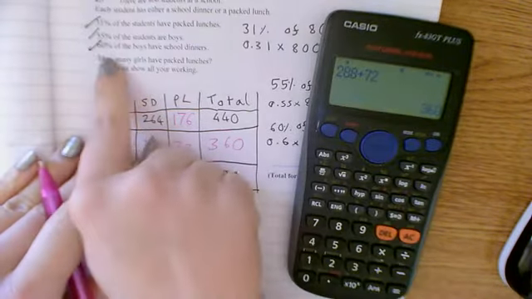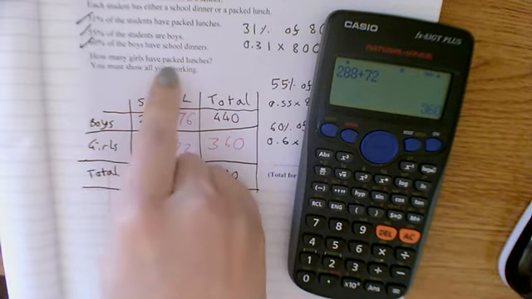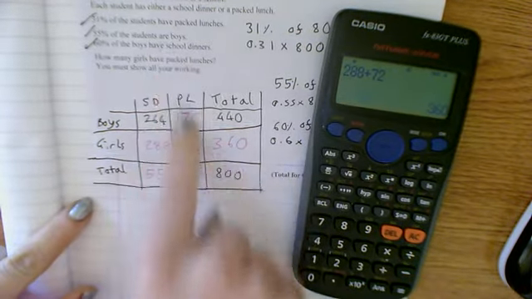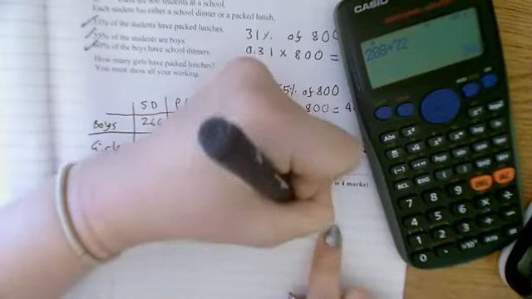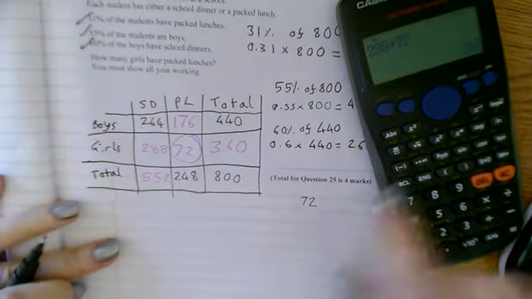So making sure we answer the question now, how many girls have packed lunches? Girls packed lunches, 72. And so the answer is 72 for 4 marks.